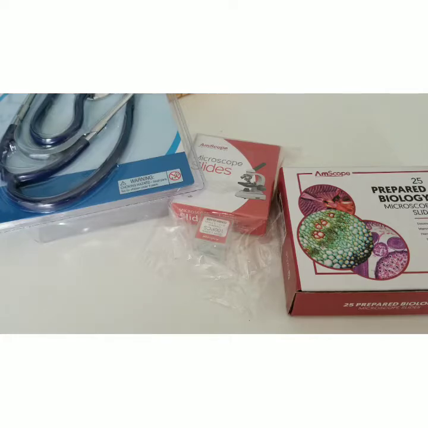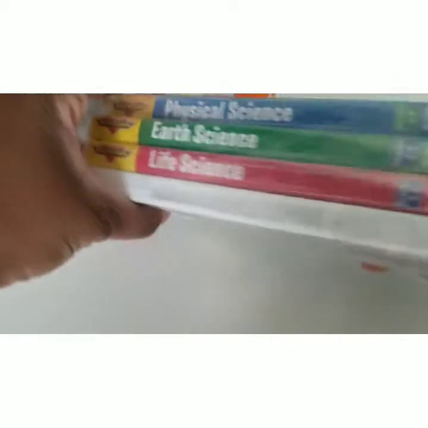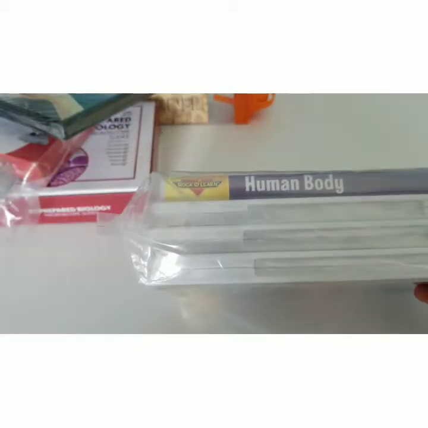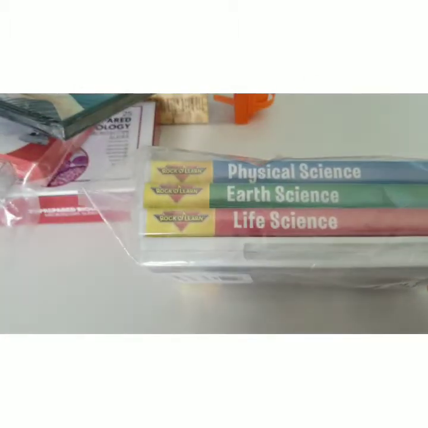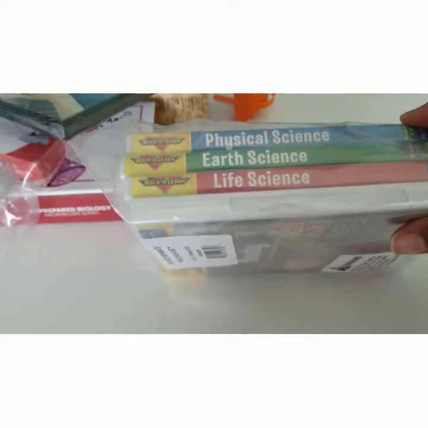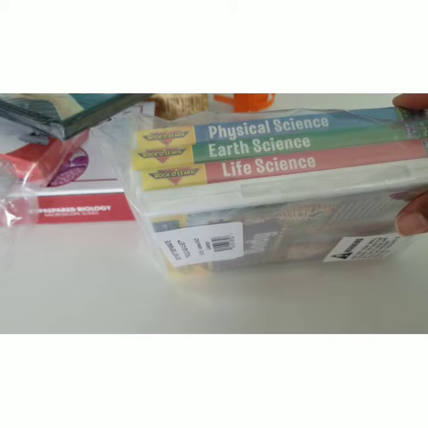And you'll notice that for that type of curriculum, it has physical science, earth science, life science, and human body. So for this year, we're going to do human body. Next year, we'll do life science, and the physical and earth science, he'll just do that when he wants to watch something, if he's bored.